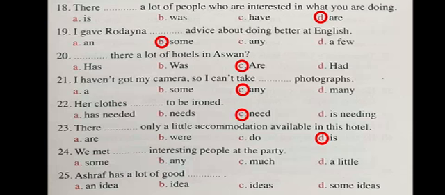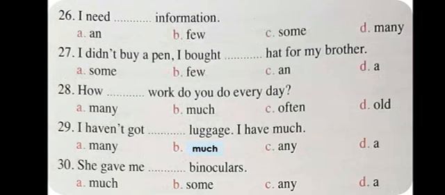24. We met some interesting people at the party. Some, any, much, a little. Some. 25. Ashraf has a lot of good ideas. An idea, ideas, some ideas. Ideas. 26. I need some information. And, few, some, many. Some. 27. I didn't buy a pen. I bought a hat for my brother. Some, few, and a.